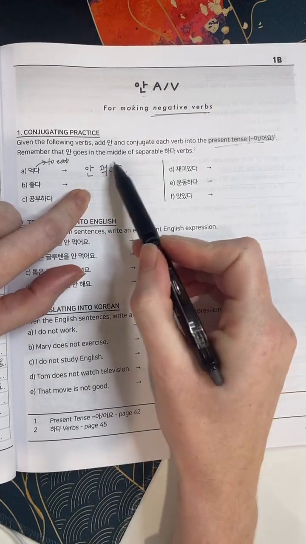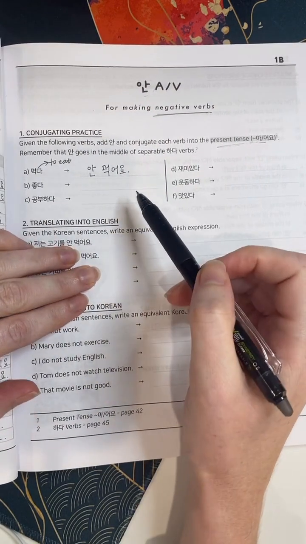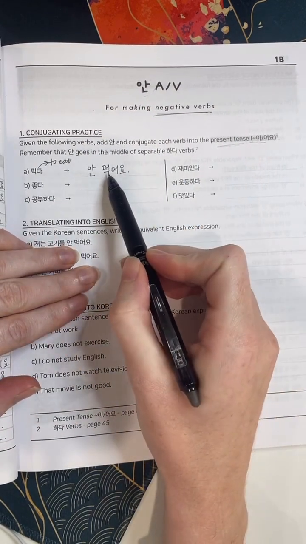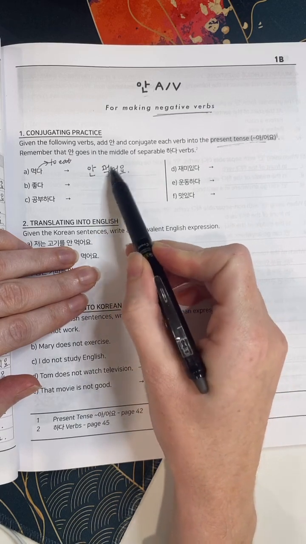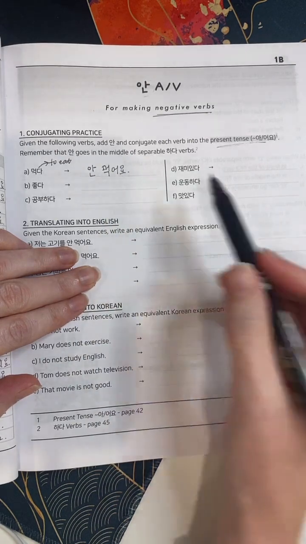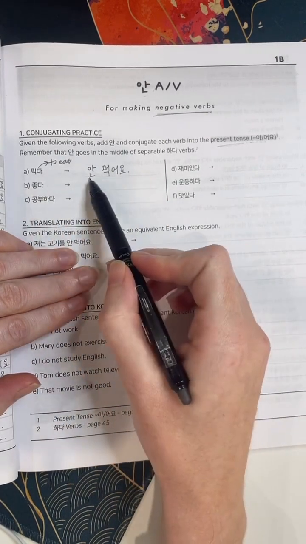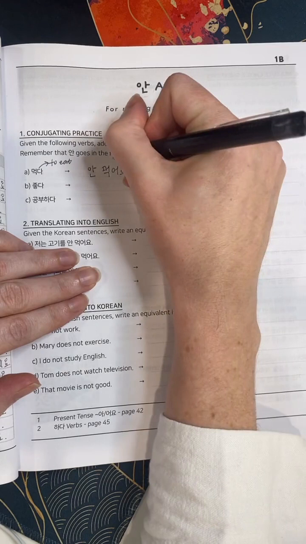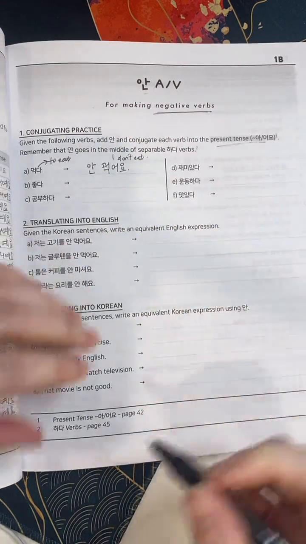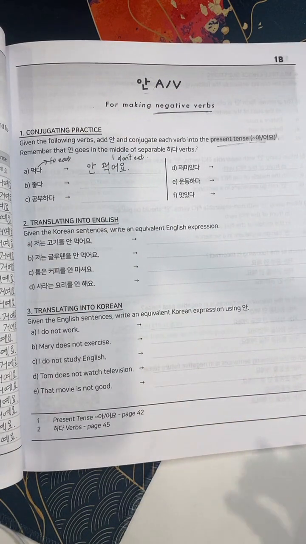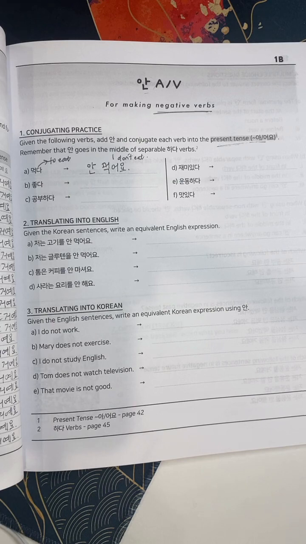If you need to practice present tense, remember to practice that in earlier chapters, but basically because we have this ending with an o sound, we attach 어요, and it makes it the present tense. So 먹다 becomes 안 먹어요, which means I don't eat. Now, this 안 먹어요, meaning I don't eat, doesn't necessarily mean I never eat.